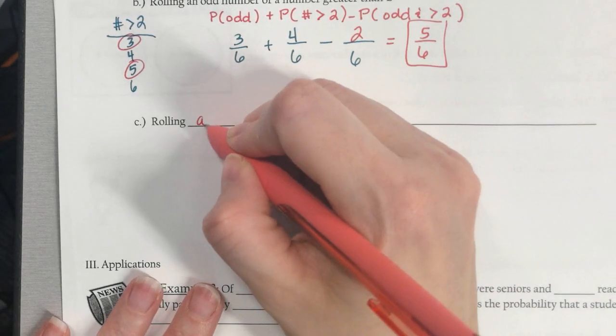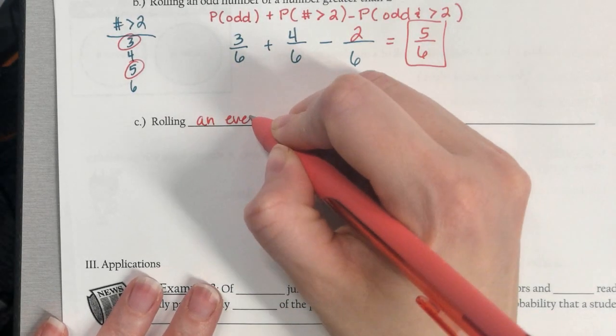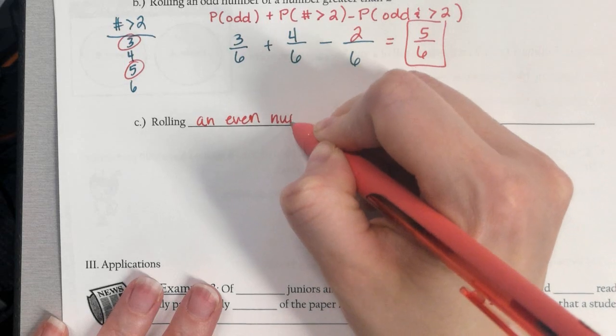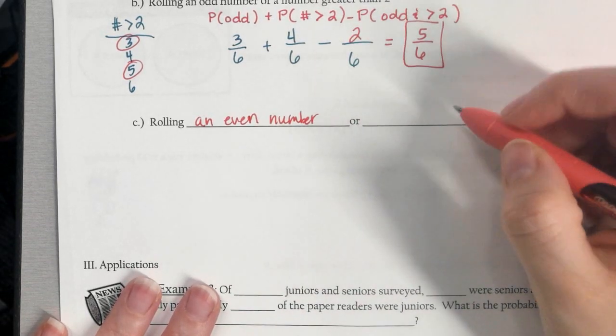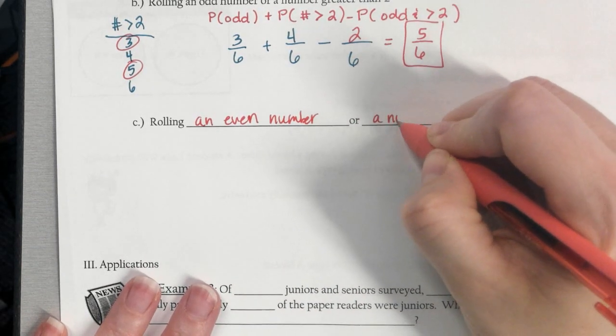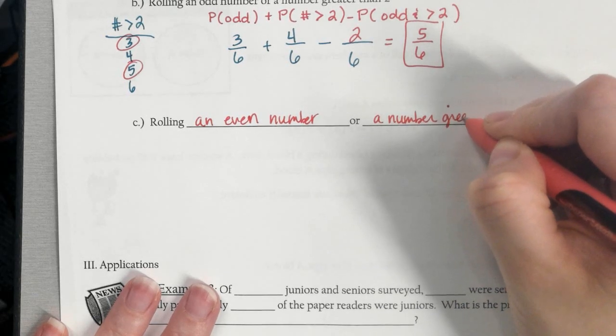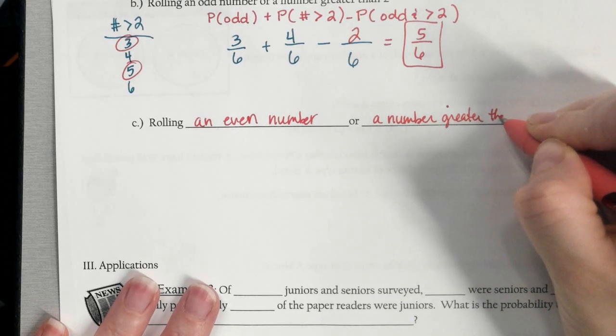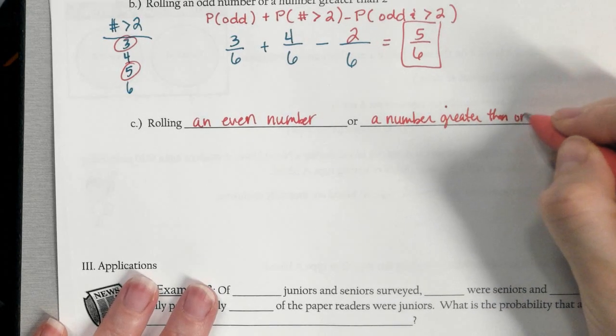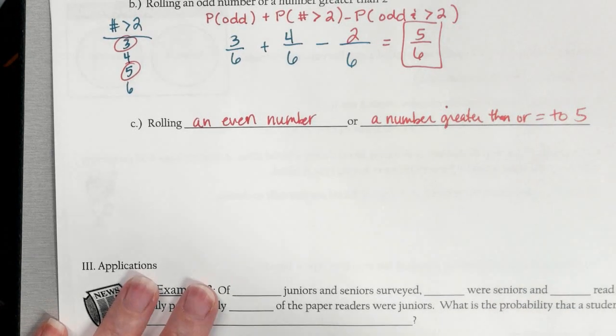Okay, so then try this one. Rolling an even number or a number greater than or equal to 5.